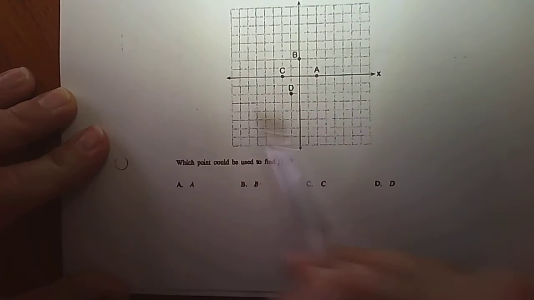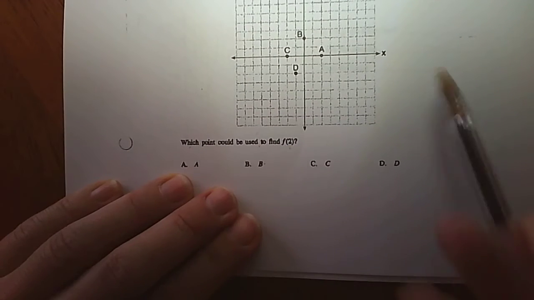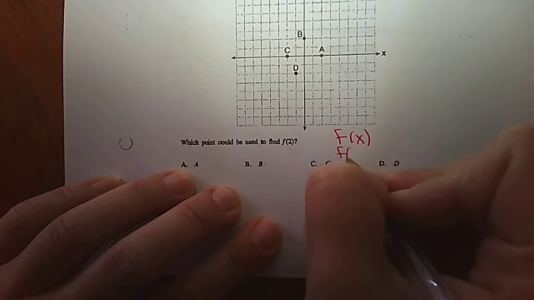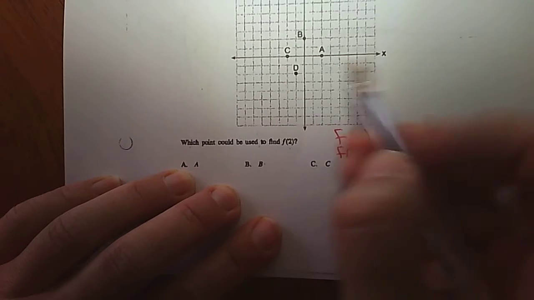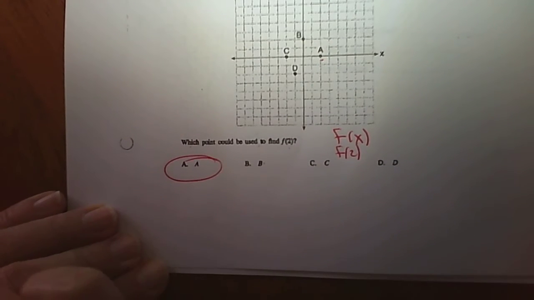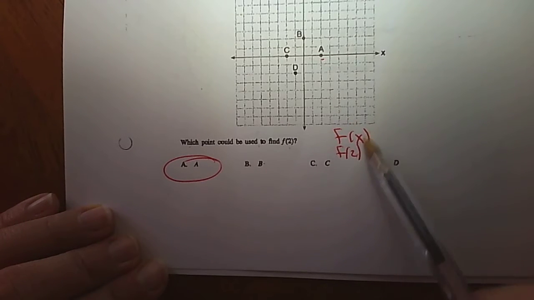The graph below, a bunch of points. Which point could be used to find f of 2? Well, normally we write f of x. So since it's f of 2, and that's in the x spot, we go to 2 on the x-axis, and what is there? A. So a big thing is whatever number's in the parenthesis here always is where you're going to look on the x-axis.